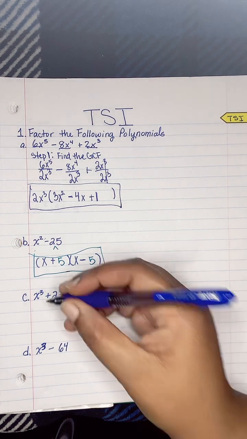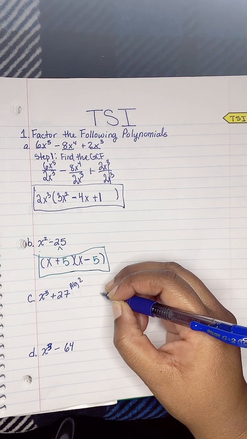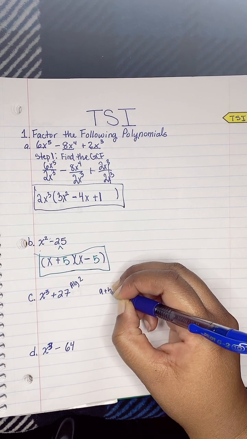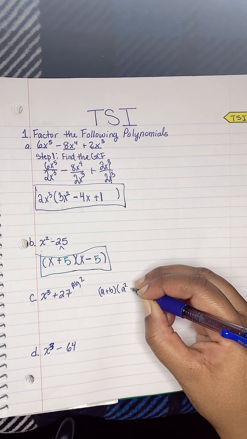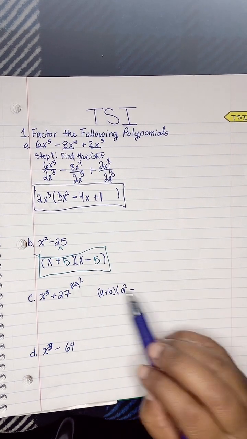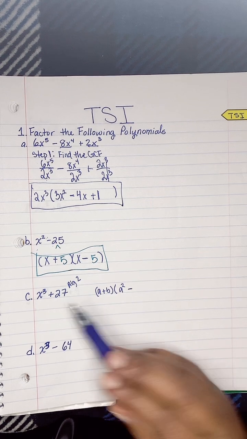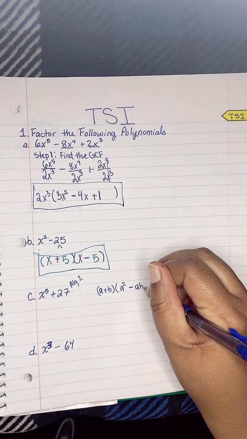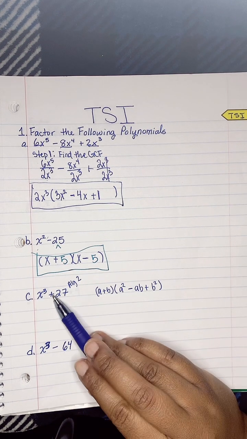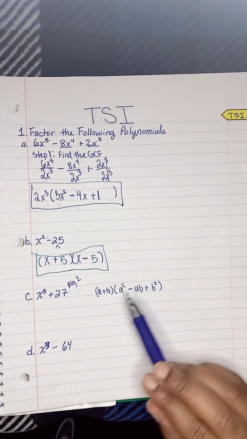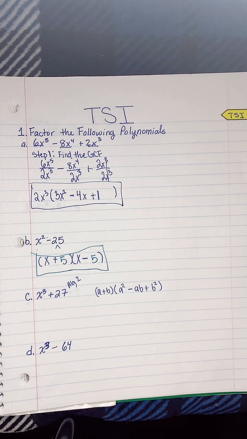So there's a formula. Let's talk about the formula, where it says a plus b, and then you're going to have a squared and then minus. You think it should be all plus, but you have to have a minus, and then it's ab plus b squared. That's the formula. So positive goes with minus. Just try to remember it that way. That's how I memorized it.